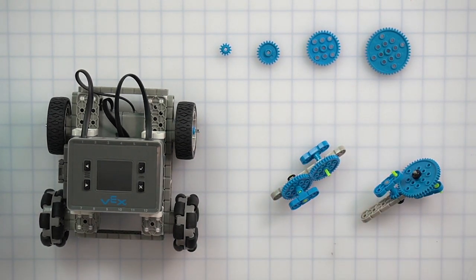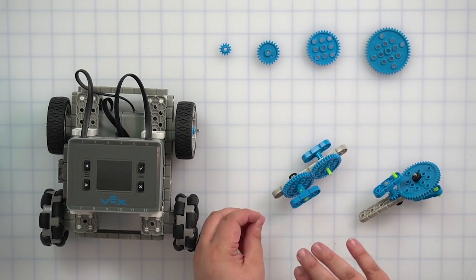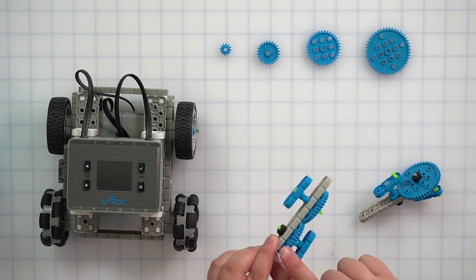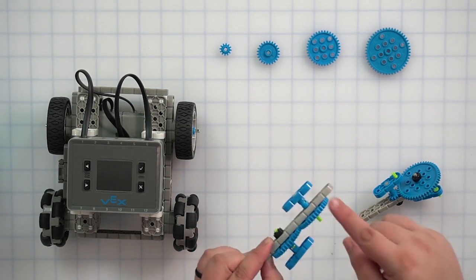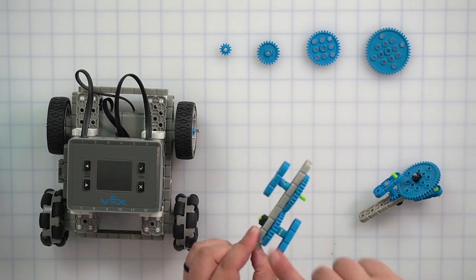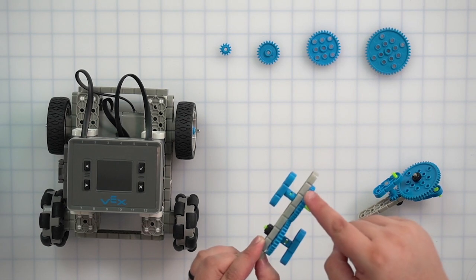A gear train is a mechanism that's made up of 2 or more gears. There is a driving gear and a driven gear. The driving gear is the gear connected to the input force, such as a motor. The driven gear is connected to the output. So we're going to talk about everything in terms of input and output, driving and driven.